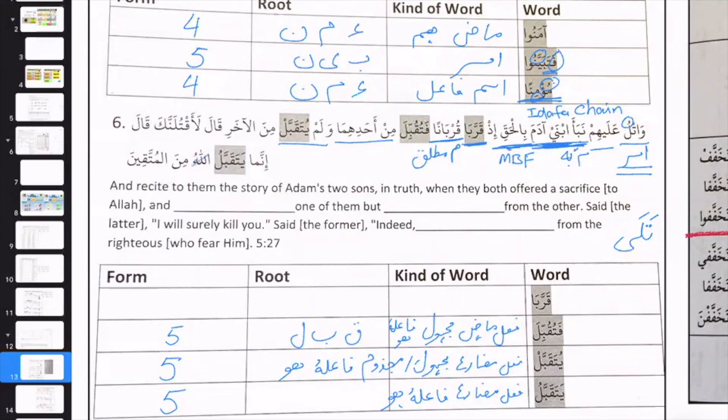So qala, he said, when his sacrifice was not accepted, he said la aqtulannaka. Okay, so if we remember, the nun is thaqila over here, it's like an oath, and then this lam is also a kind of emphasis. So he was saying, definitely, there is no doubt, I'm going to kill you. And qala, then the other brother said innama, only, yataqabbalullahu, Allah accepts.